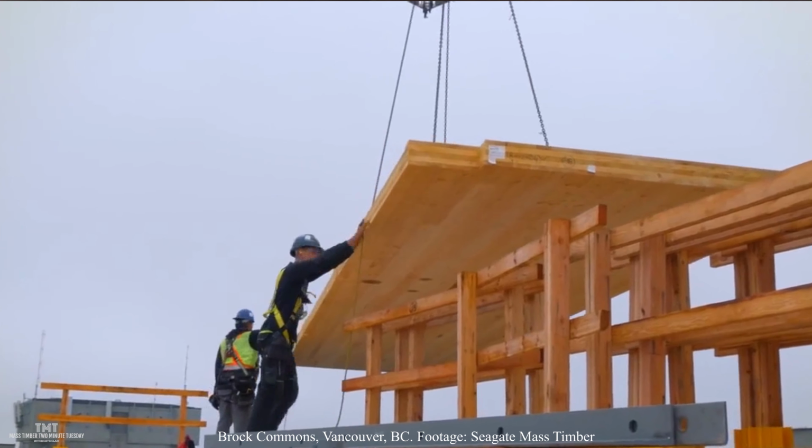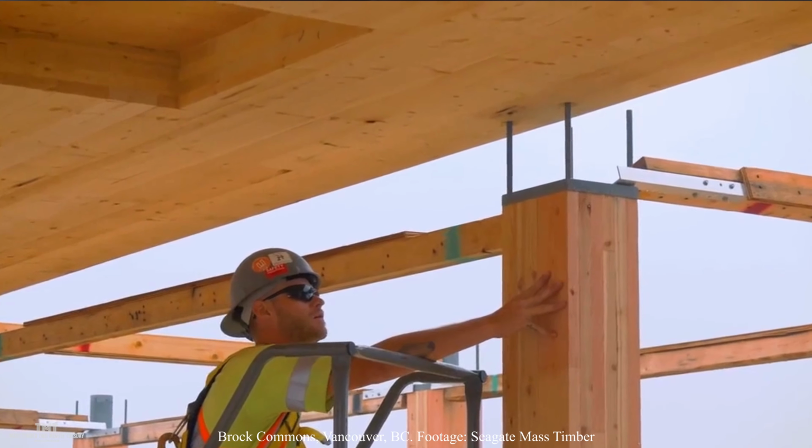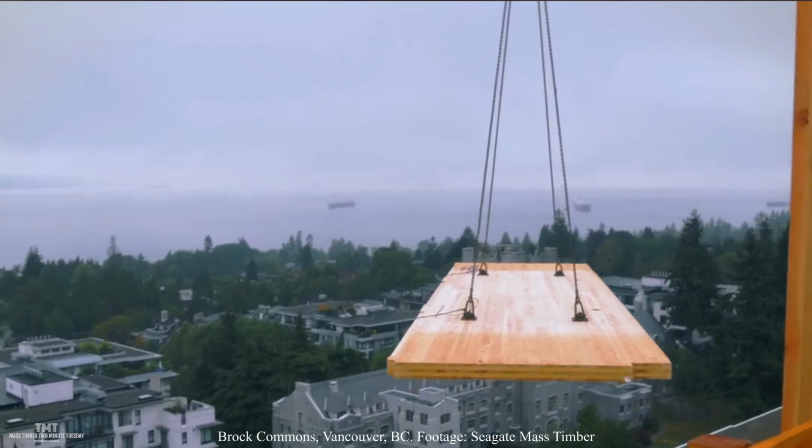All right, and then when it comes to a post and plate style of construction, really what we're looking at doing is minimizing that overall structure depth because, again, we no longer have beams. We're simply using the flat plate, the mass timber floor panel, supported by columns. So we're really minimizing the overall structure depth.